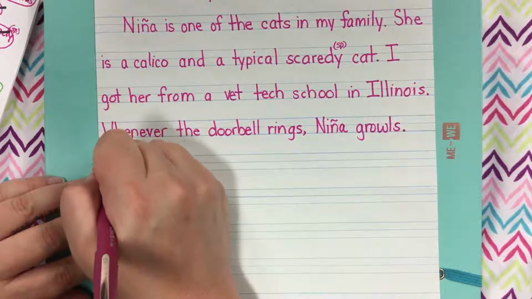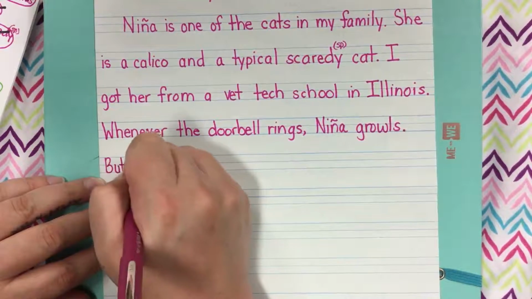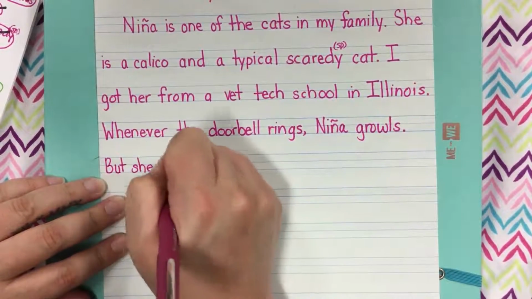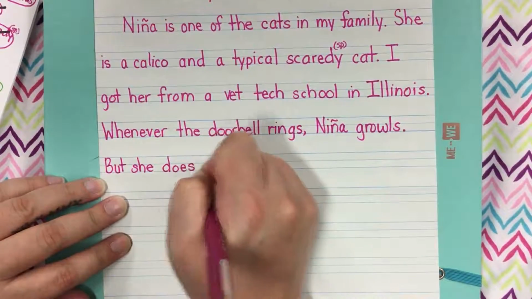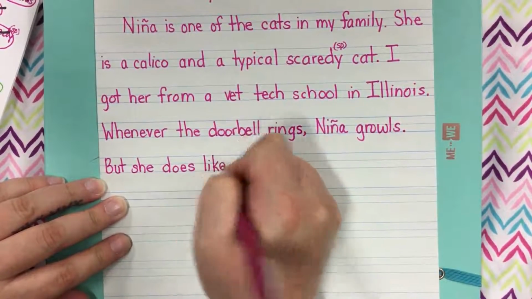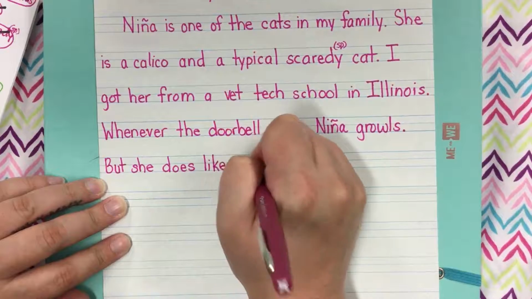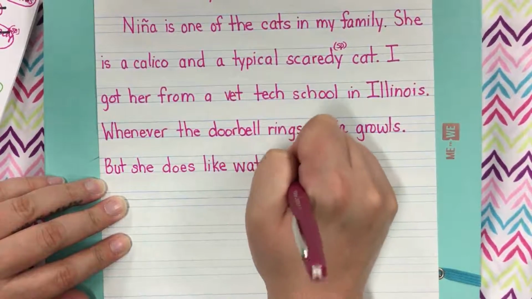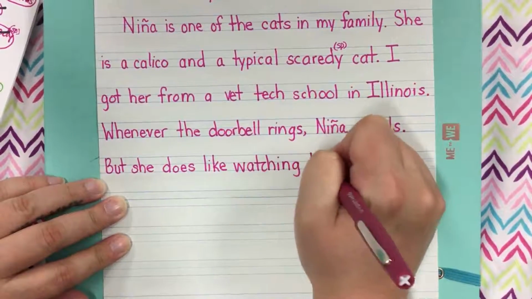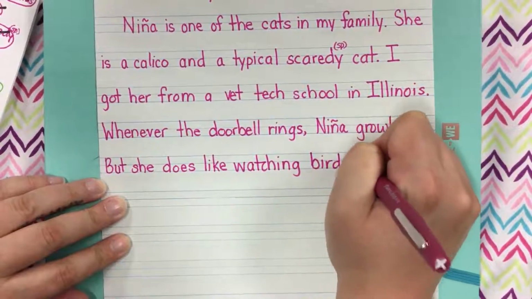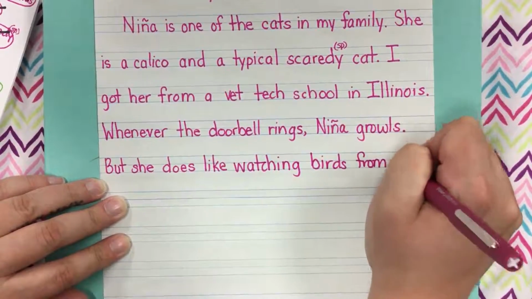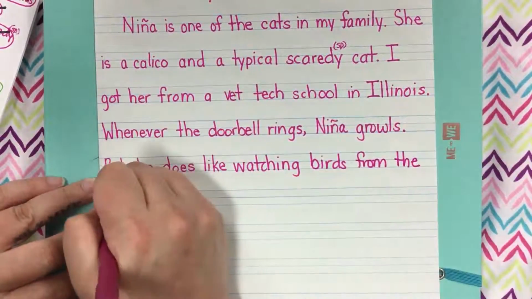But she does like watching birds from the glass door.